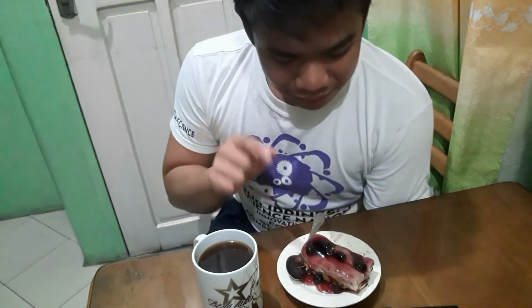Now, all of the food that we eat are all examples of mixtures. Mixtures can be classified into three, which can be a solution, suspension, or a colloid. Now, the black coffee that I have right here is an example of a solution. Meanwhile, the cheesecake itself, the parts of it can be classified into a suspension or a colloid.